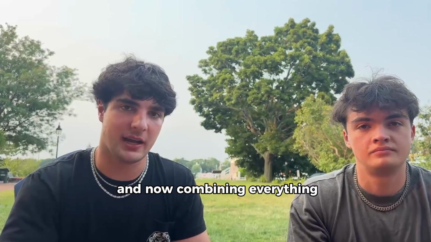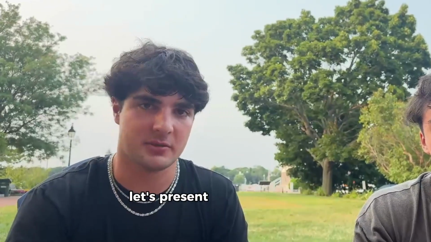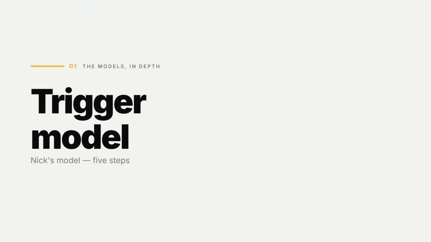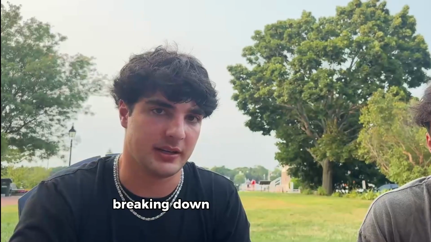And now, combining everything that we've learned up to this point, let's present to you the two models in depth. The first model we will be going in depth on is my model, the trigger model. Here's a simple checklist breaking down the trigger model, and it is in 5 simple steps.